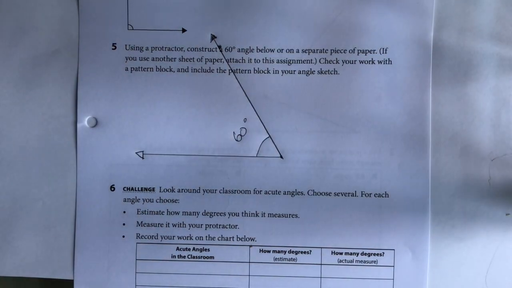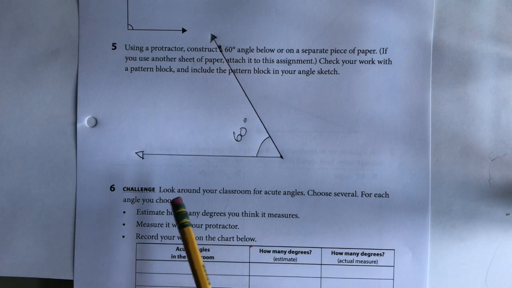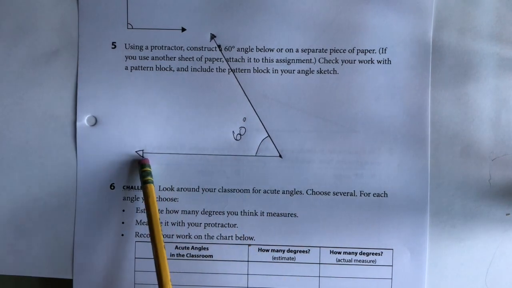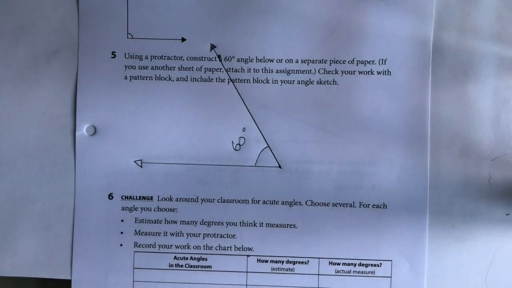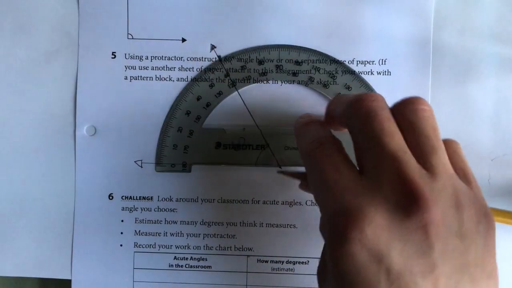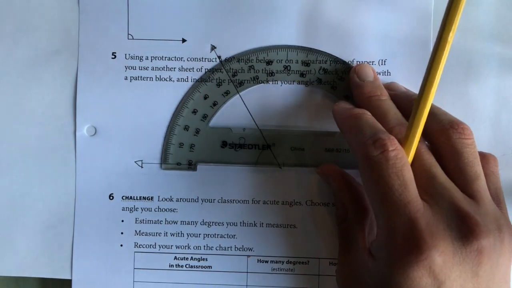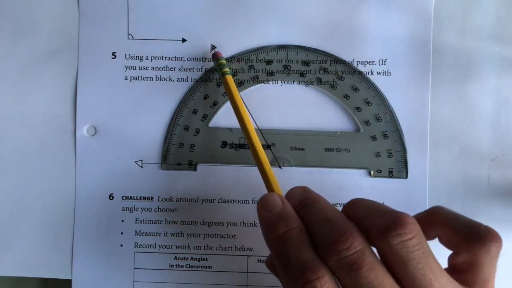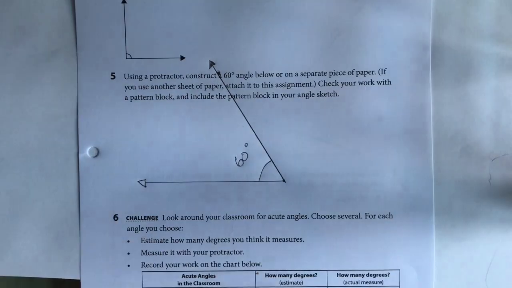Okay? So again, just to review really quickly, when we're building an angle, we want to start off with a bottom line and our vertex. And then we want to take our protractor, find the measurement of the angle we need, create a dot outside of our protractor, and then connect those 2 dots to create an angle.